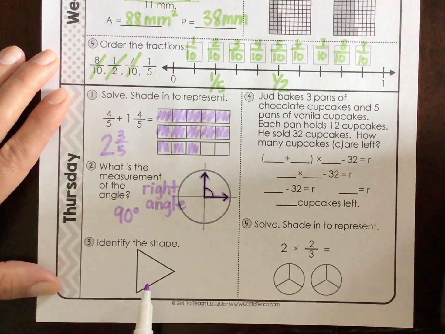All right, number 3, identify the shape. Yes, it's a triangle, but remember we have to classify it based on the sides and the type of angles we see. So first, let's look at the sides. If all 3 sides are the same, we call this an equilateral triangle. If only 2 sides are the same, it is isosceles. And if none of the sides are the same length, we call it scalene.